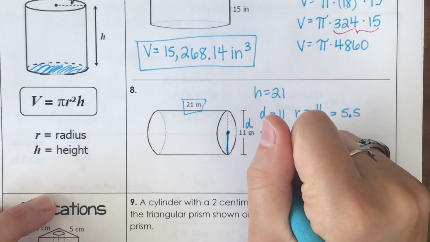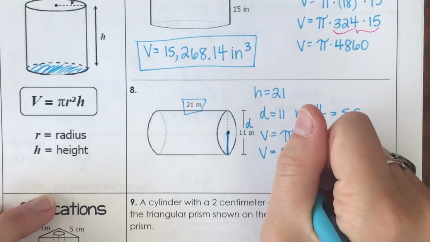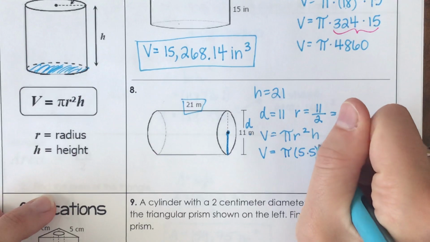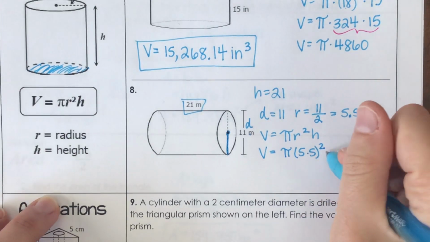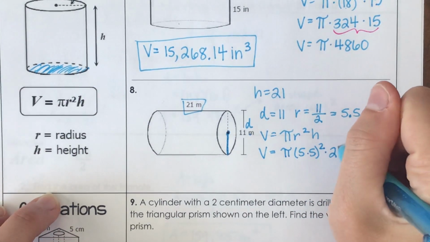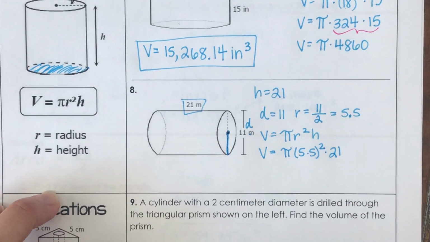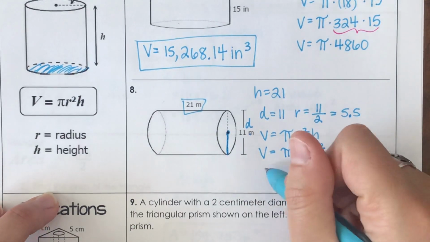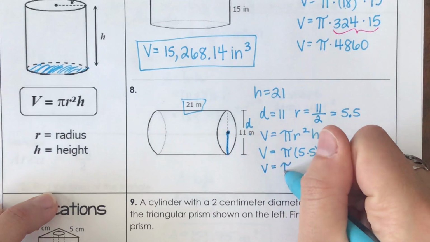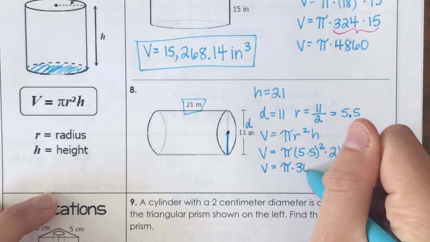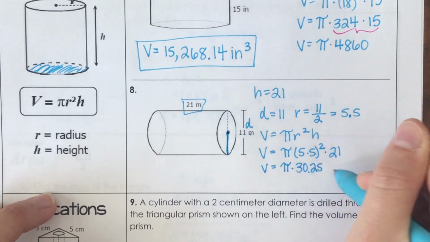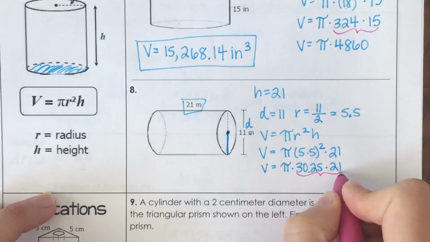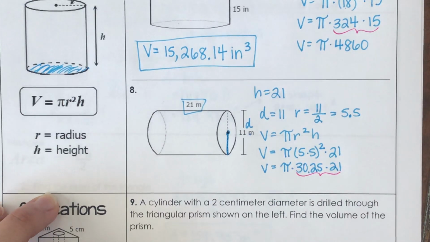Okay, so instead of r, I'm going to plug in 5.5 squared times the height is 21. Order of operations says the first thing I do is the exponent. So 5.5 squared is 30.25. And then just like the last problem, I'm going to multiply these two numbers together first.